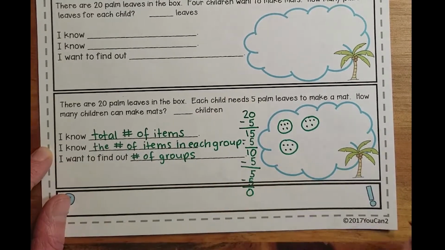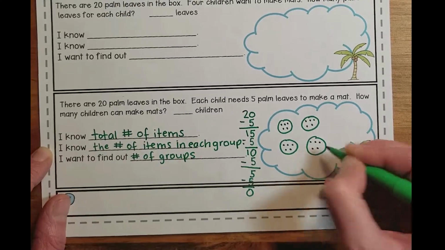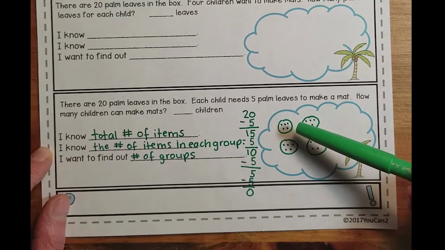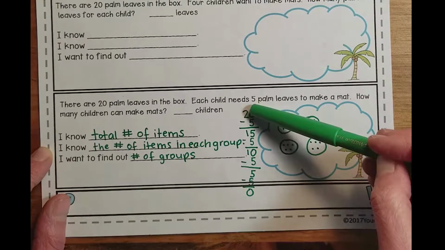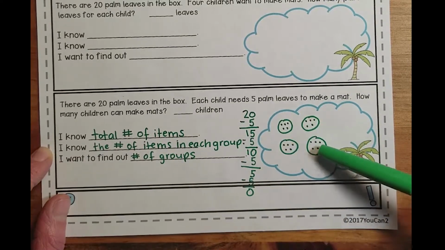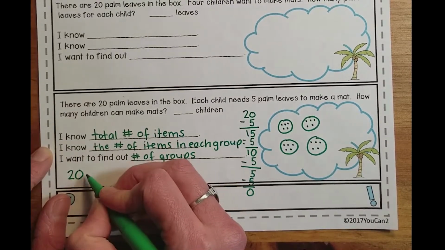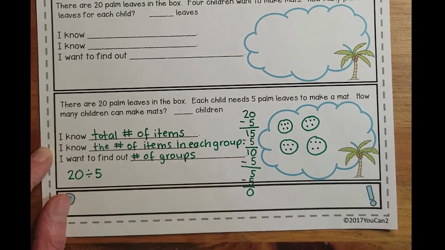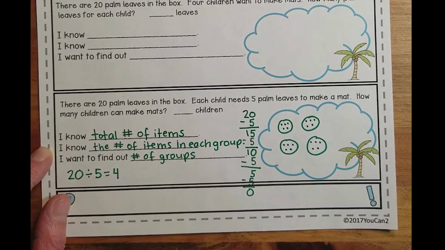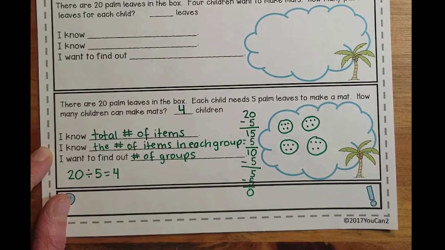It's going to give me 0. And here's that last 5 that I took away. I have no more to take away. So I can see that if I had 20 items and I broke them up into groups of 5, I would have 4 groups. A way to write that would be 20 divided into groups of 5 is going to give me 4. So now I can see that 4 children can make this craft today.